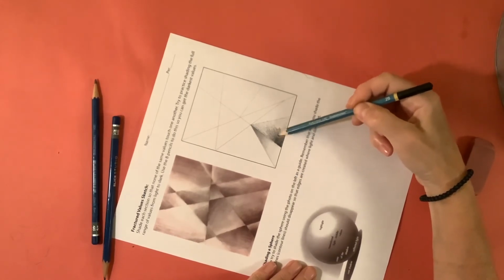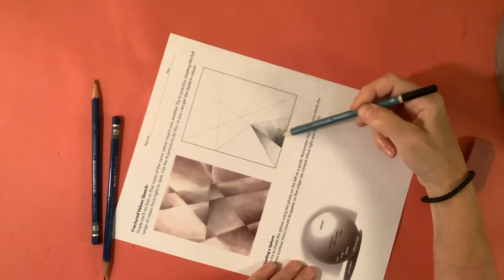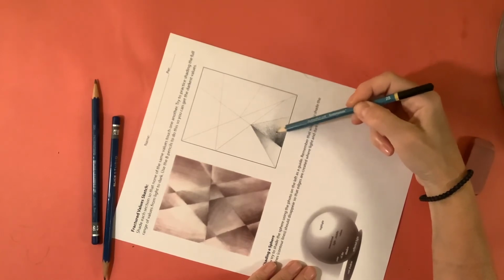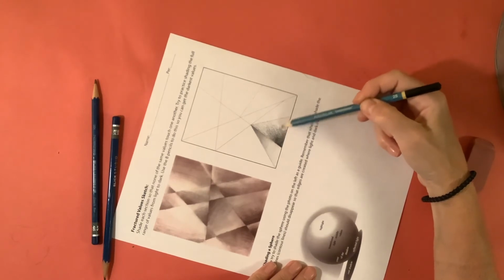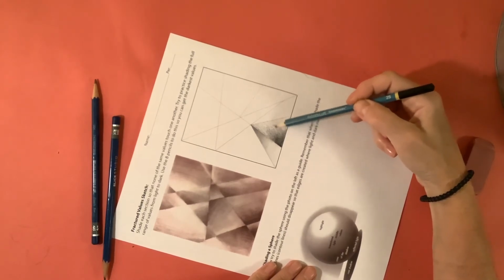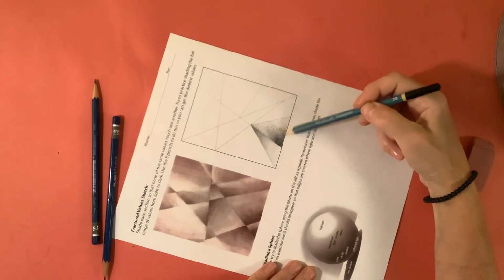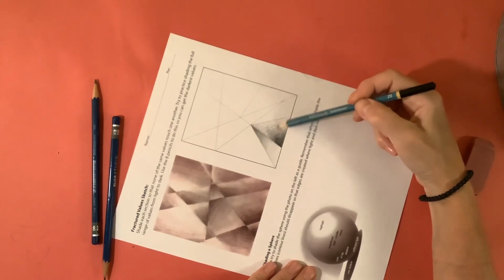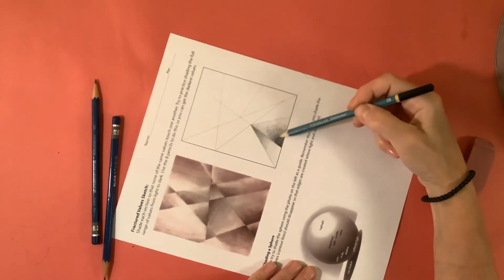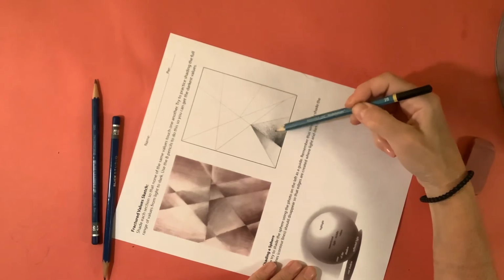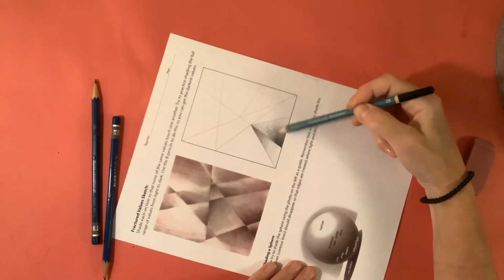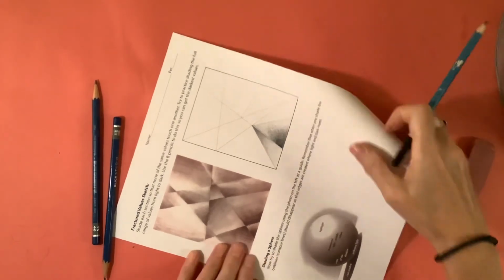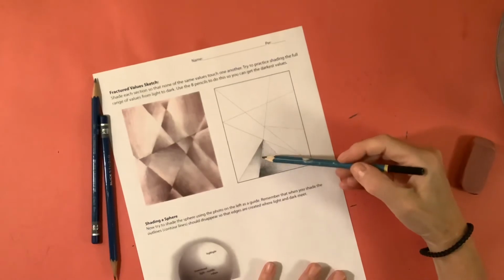So what I was seeing last week from a lot of you was you would just have maybe a dark value, but then the rest of the shape would be just a gray value, like one value, a single darkness, and you didn't see the progression. So you can see this takes a little bit of time and fussing around.